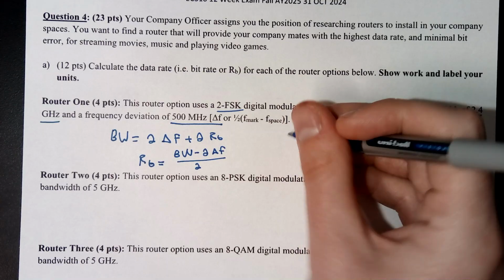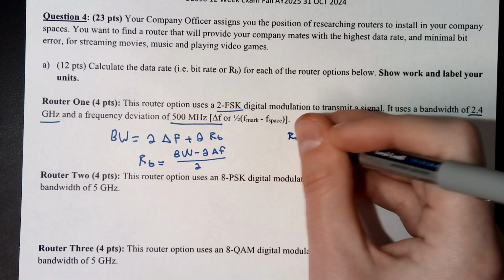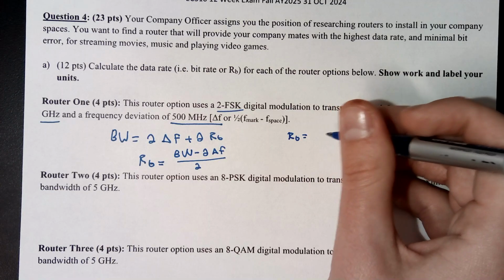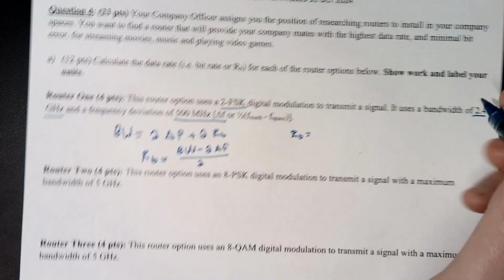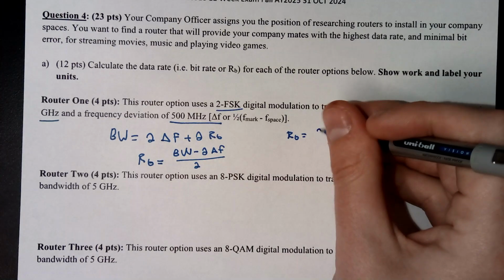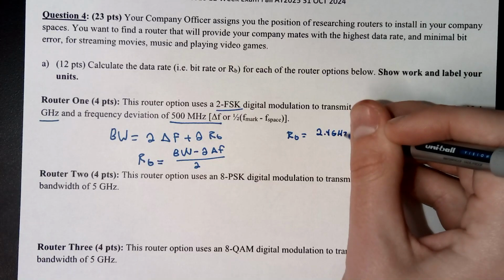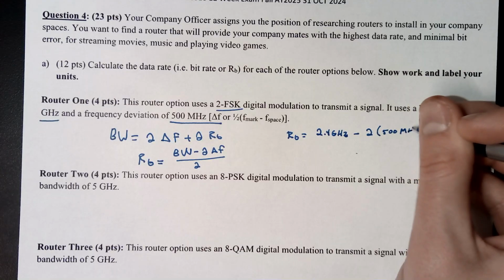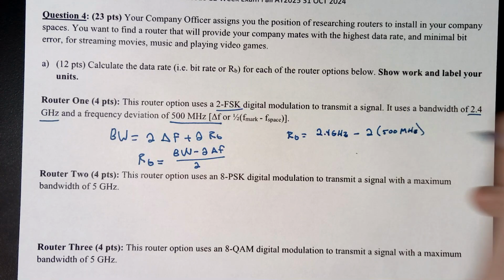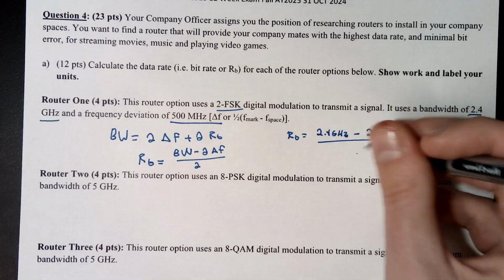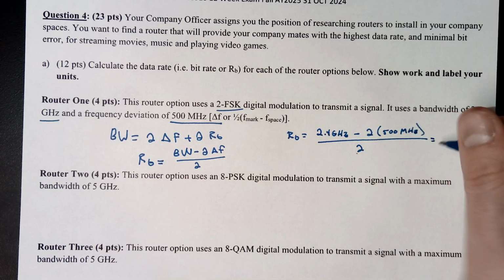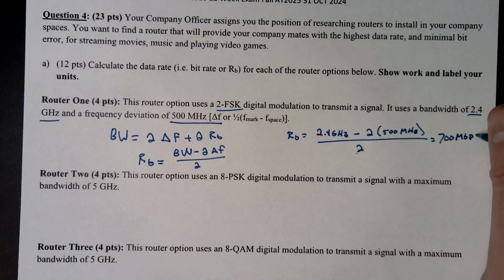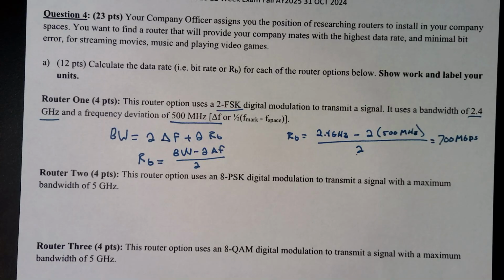We can plug and chug from here: our delta F is 500 megahertz, our bandwidth is 2.4 gigahertz, so we've got 2.4 GHz minus 2 times 500 megahertz, which gives us a gigahertz, and then divide by 2, and we should end up with 700 megabits per second as our RB.